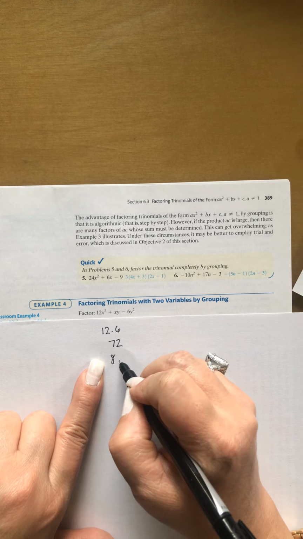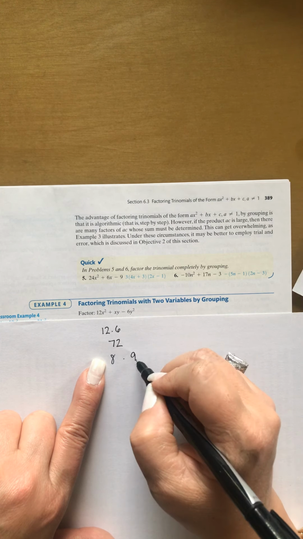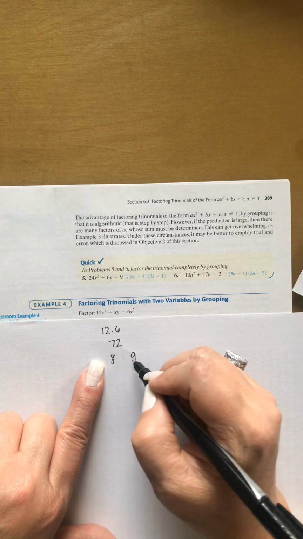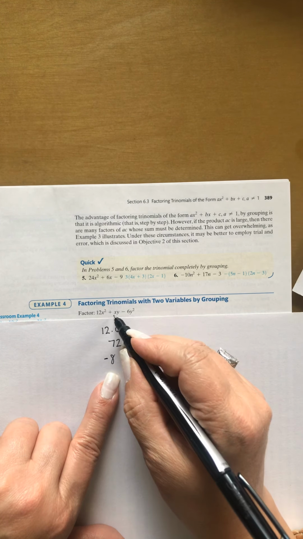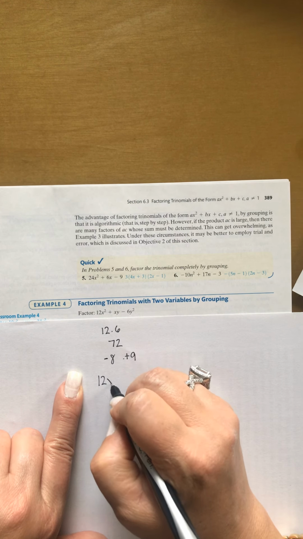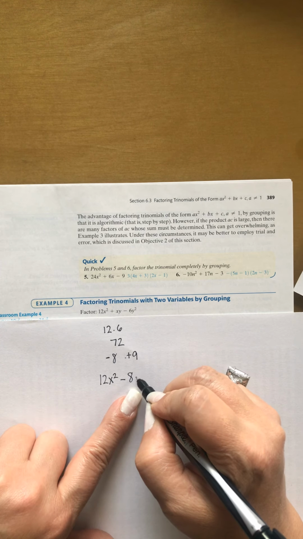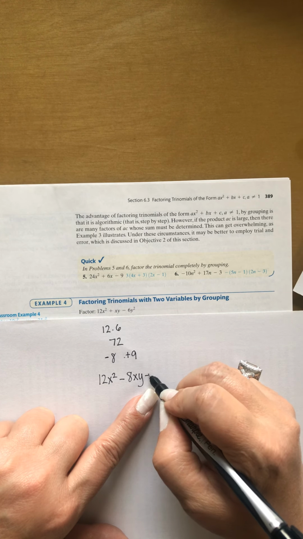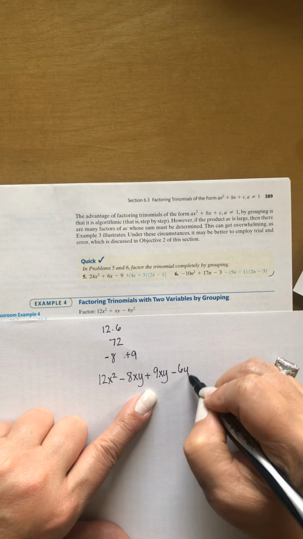It's 8 and 9. 8 times 9 is 72, but if I make this a positive and this a negative, I'm going to get a 1. So I'm going to write this as 12x squared minus 8xy plus 9xy minus 6y squared.